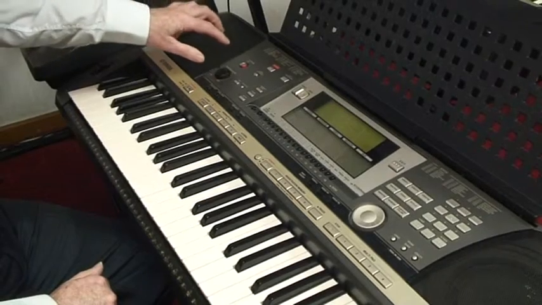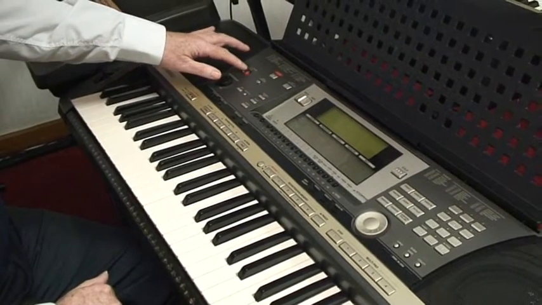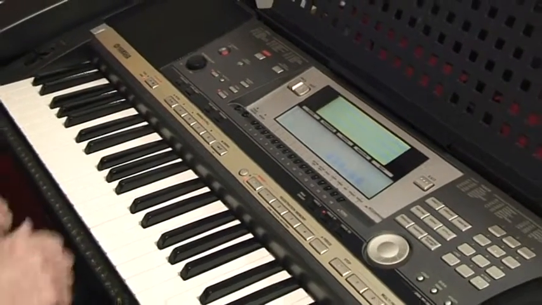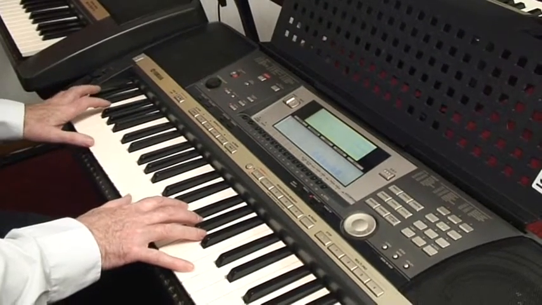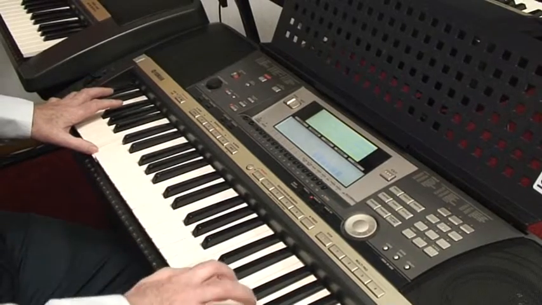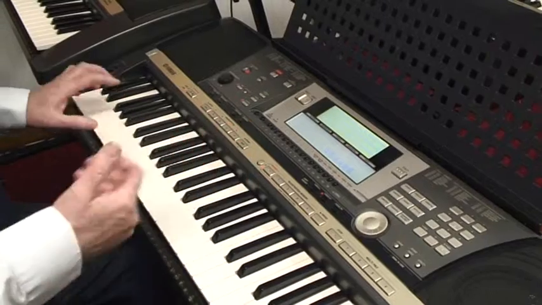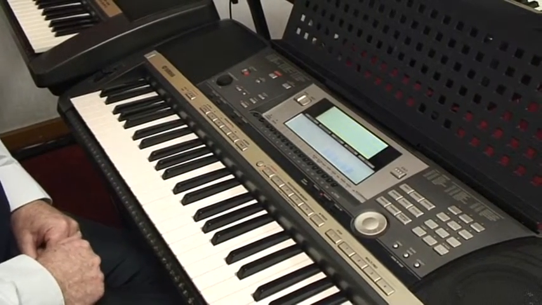Okay then, so the first thing we'll do is switch on the keyboard. And what happens is it automatically goes to what we call the default, which is a piano sound. So we're on the piano. Now first of all, let's deal with the voices on the keyboard.